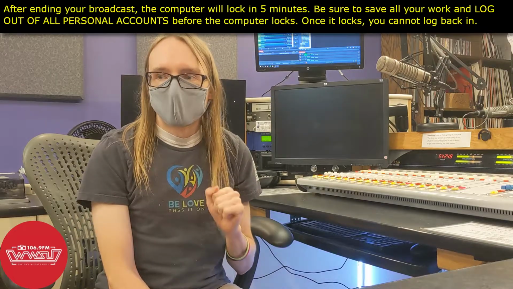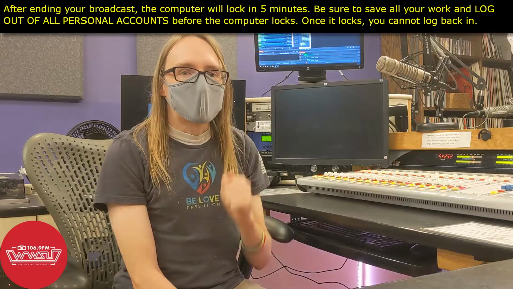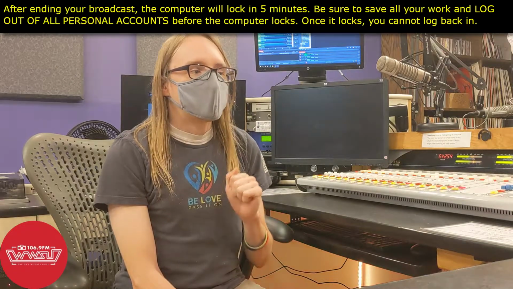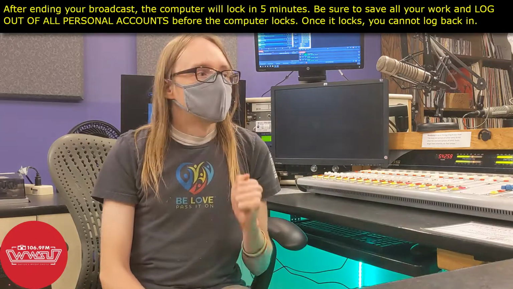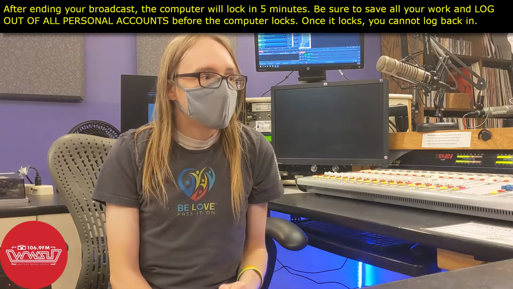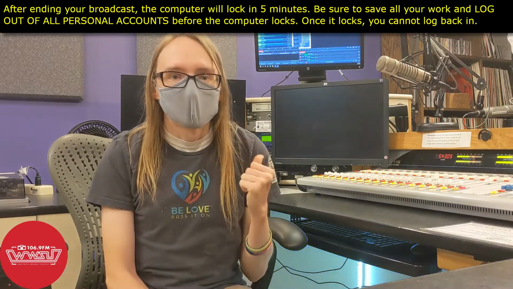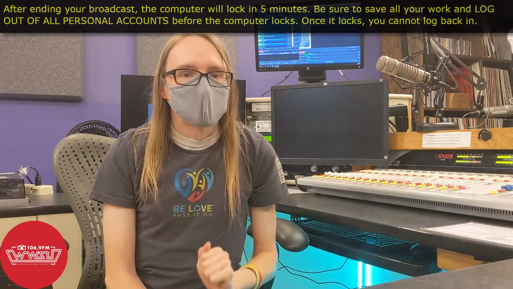You have a limited amount of time to save whatever you need to save and to sign out of your personal accounts. And I cannot stress this enough. Sign out of your accounts. If you don't sign out, other DJs will have access to your accounts when they use this computer. Just because it locks out of the computer doesn't mean it will lock out of your personal accounts.